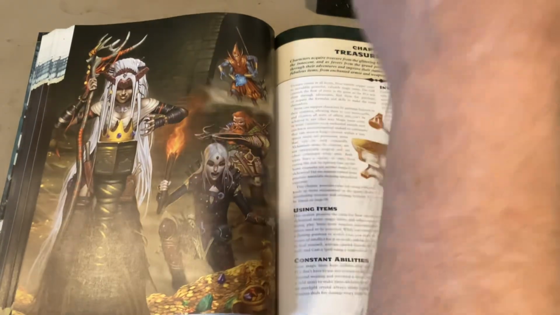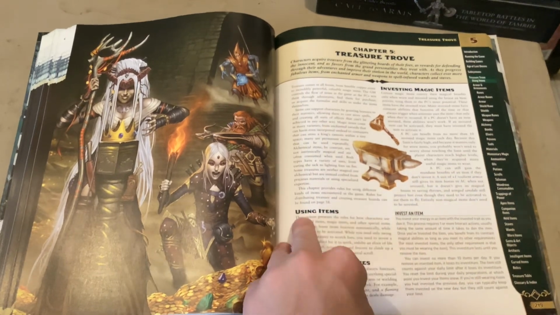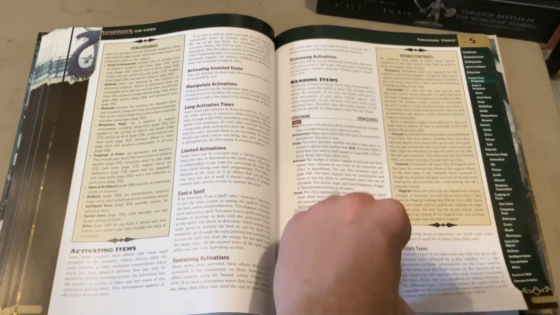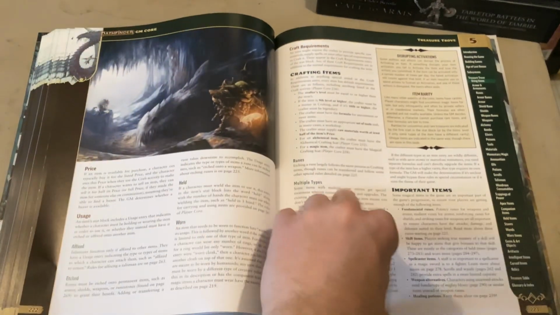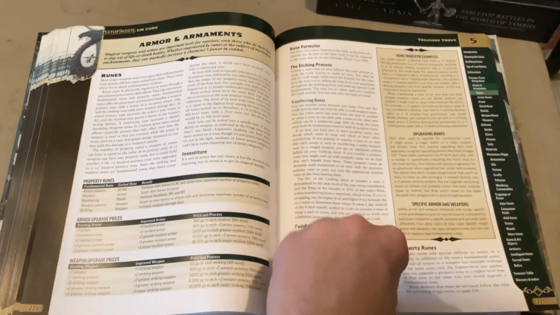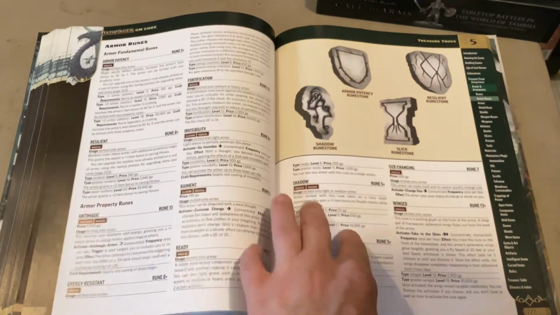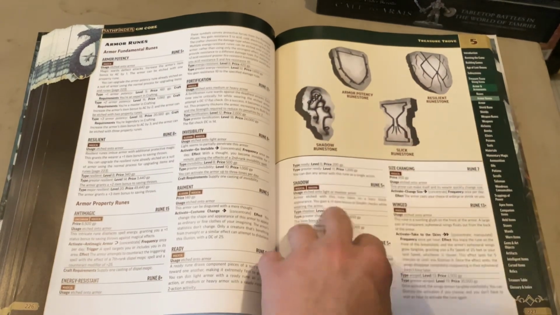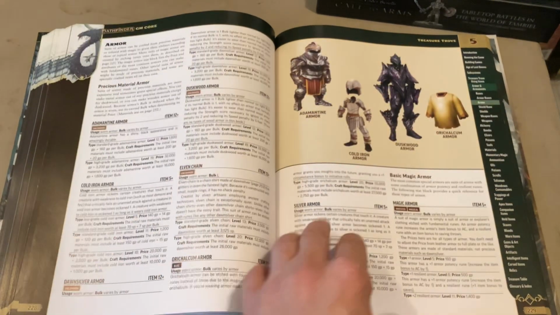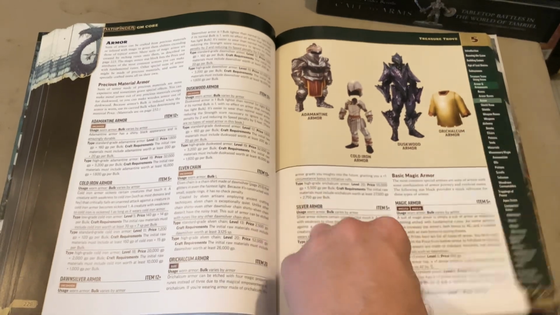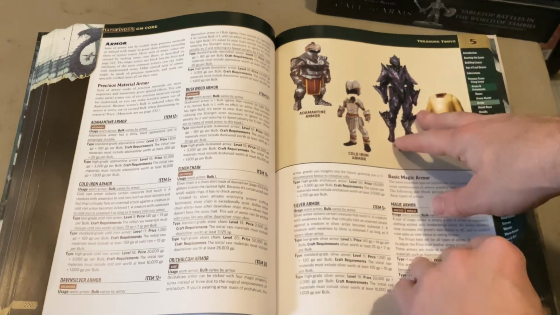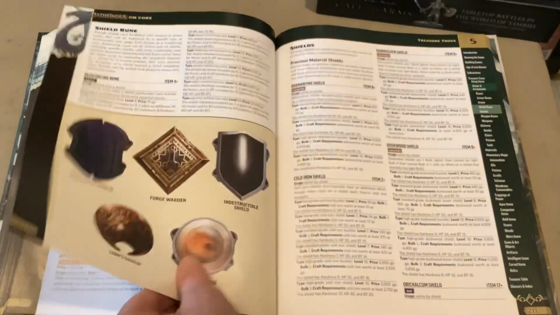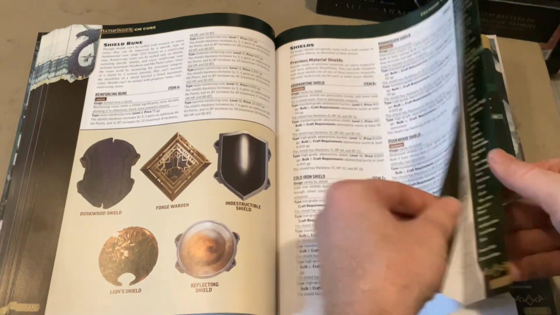And here's everyone's favorite stuff: treasure, treasure, treasure. The good old treasure trove. That's what chapter 5 is all about, whether it's gold coins, equipment like armor and weapons, or magic. Now we're getting to the armor and armaments: the idea of runes that you can use, rune magic, scrolls, rings, staves, wands, different types of non-magical special armors, special magical armor, shields and stuff like that.